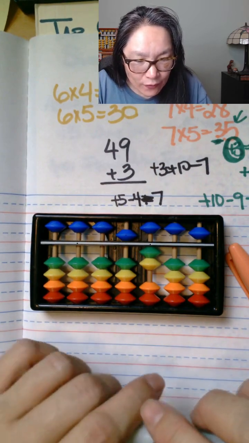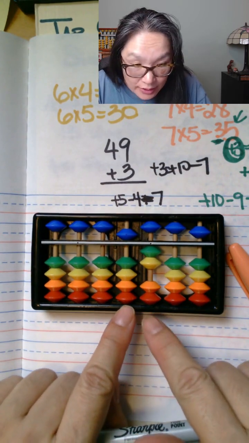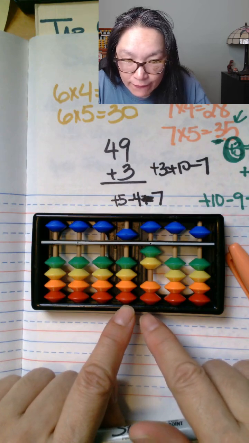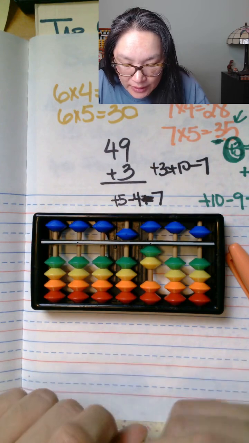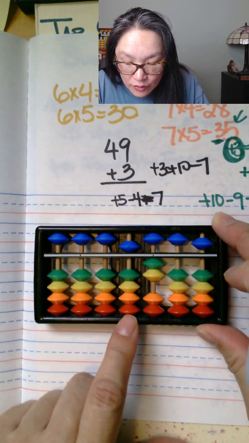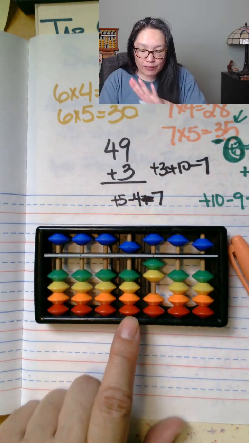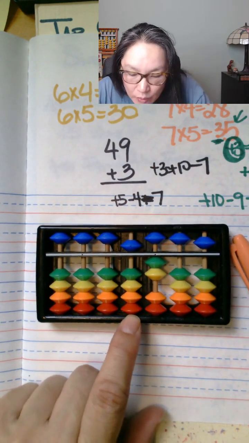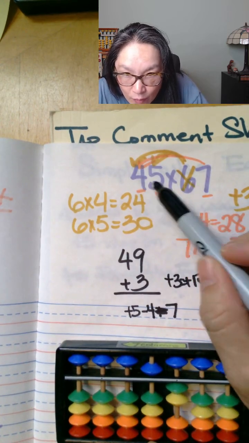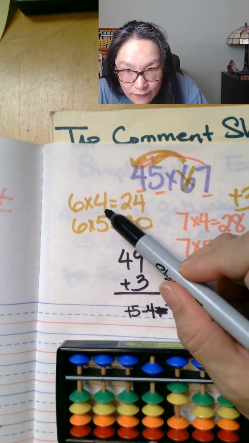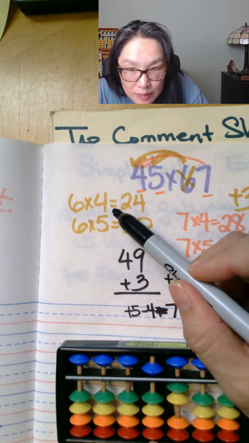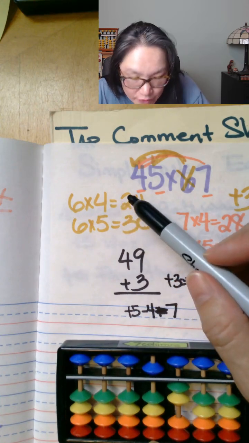Do you mean 40? Yes, I do mean 5 minus 40, but I don't want to say 50 minus 40 because the abacus will already keep track. I just need to know the base numbers. So when we talk, I don't say 6 times 40, I say 6 times 4. We want to have the simplest form of the equation.